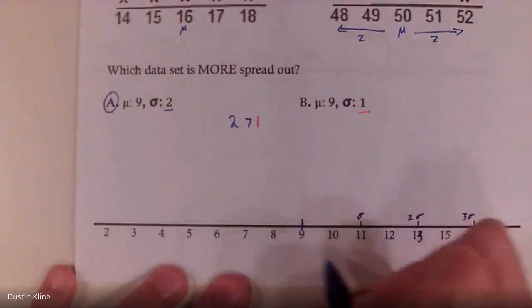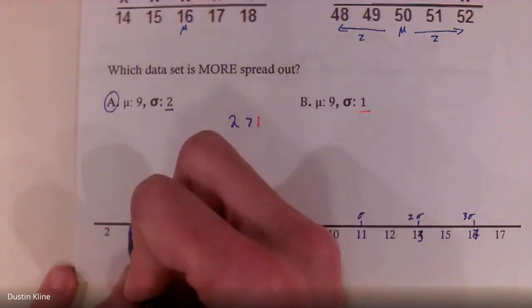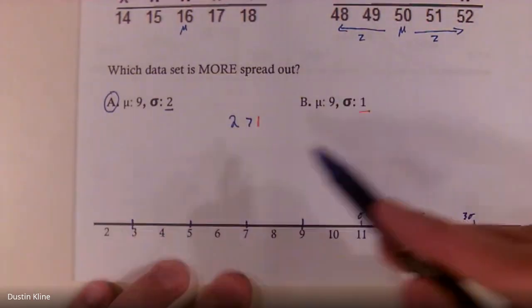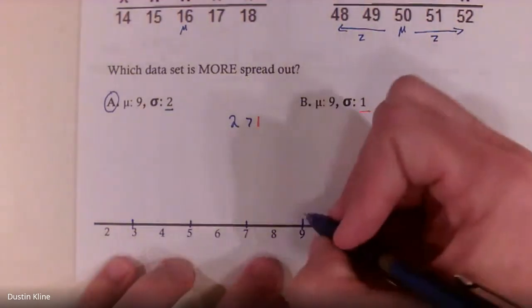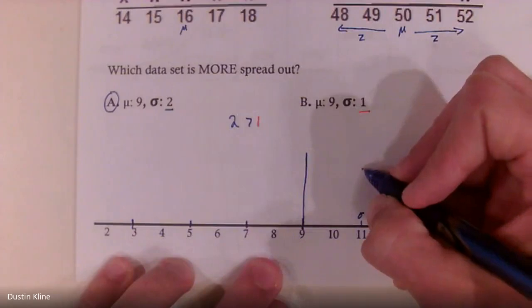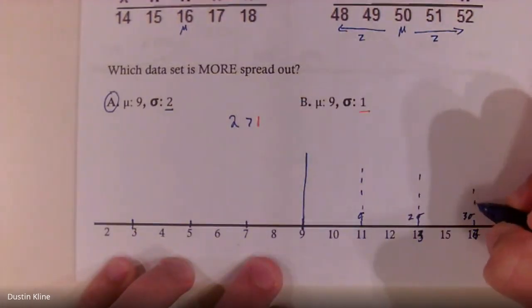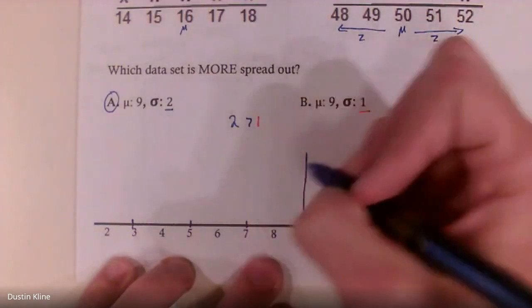And then you go the other way and make the same marks, every 2. So 7, 5, and 3. And then we want to draw a normal curve that follows the empirical rule. So your mean here at 9, and then we follow that normal distribution curve that we saw in the video on Thursday.